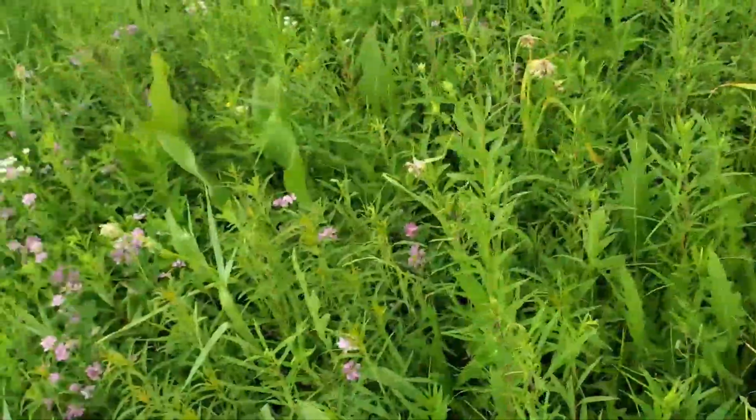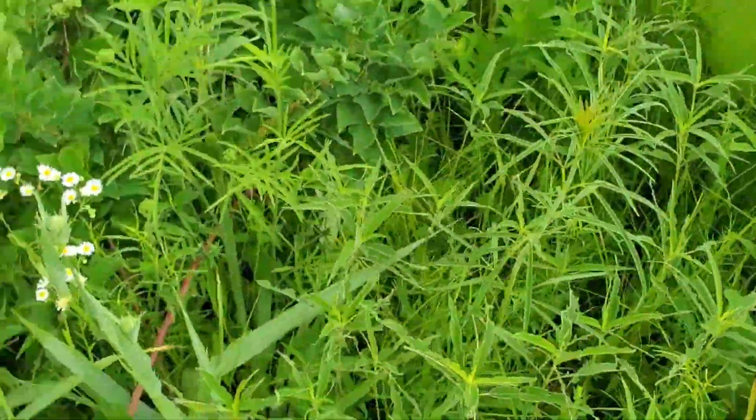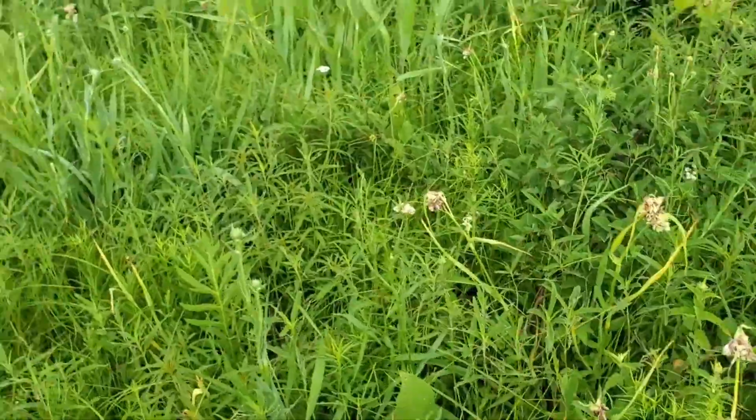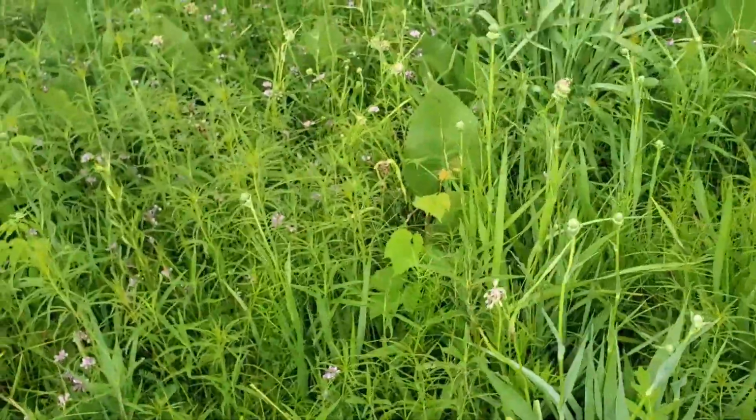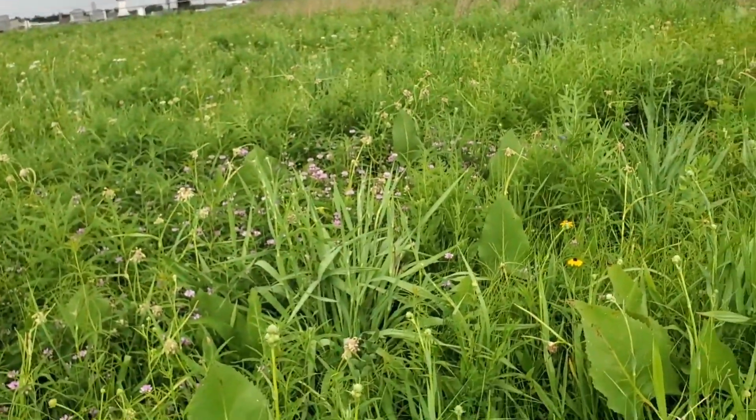Oh yeah, so I'm kind of elevating a little bit. Let's see what kind of changes that brings. A whole lot more of the Coreopsis tripteris, I'll tell you that much. Good God. Okay. I'm gonna see what else we can find.